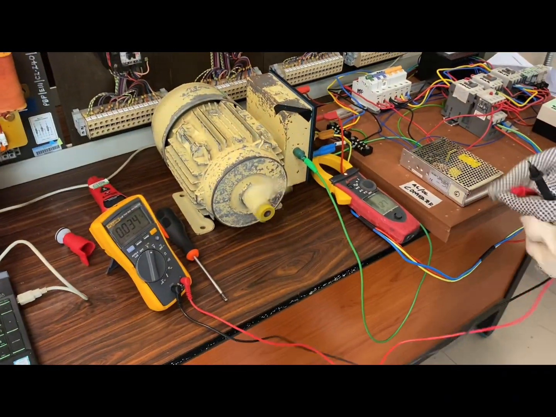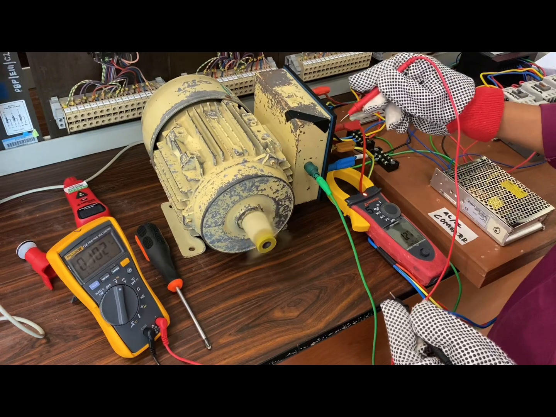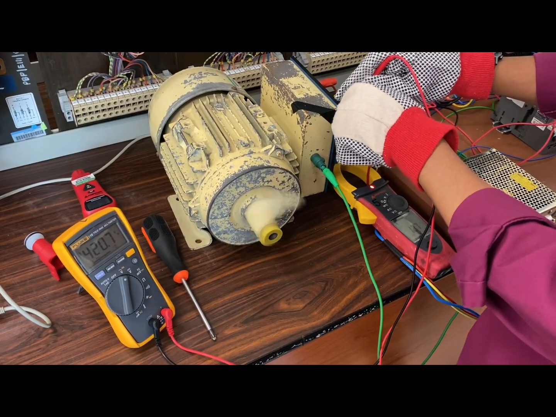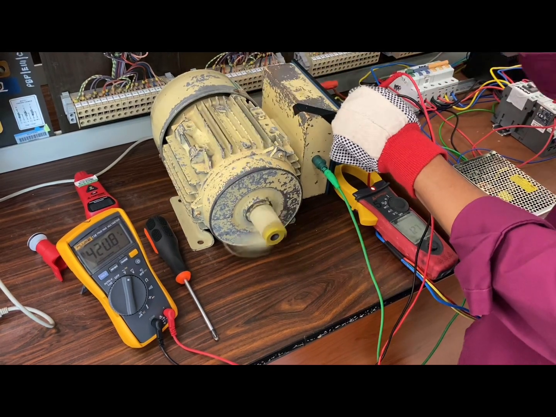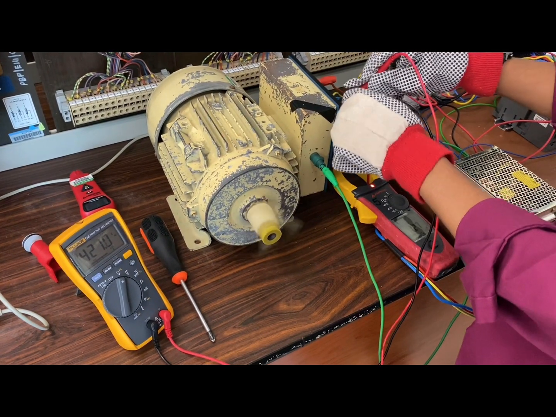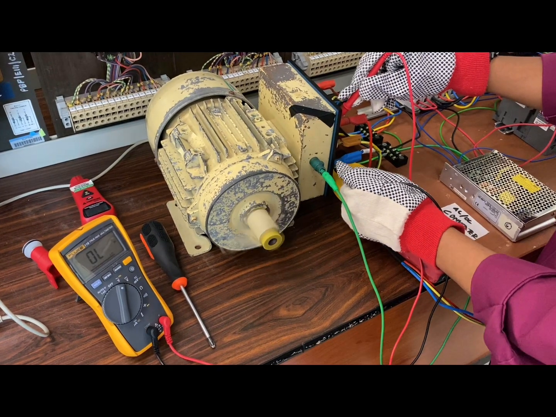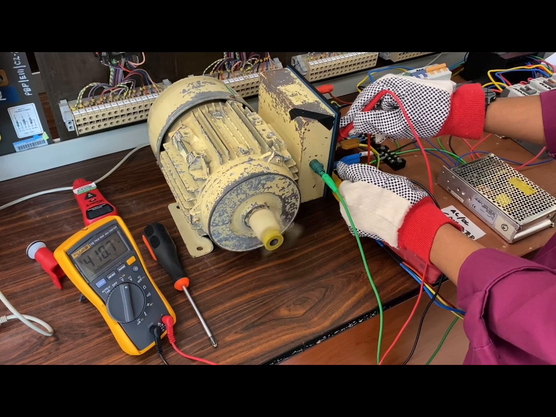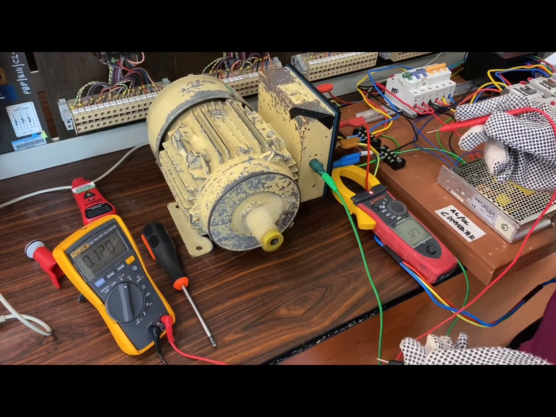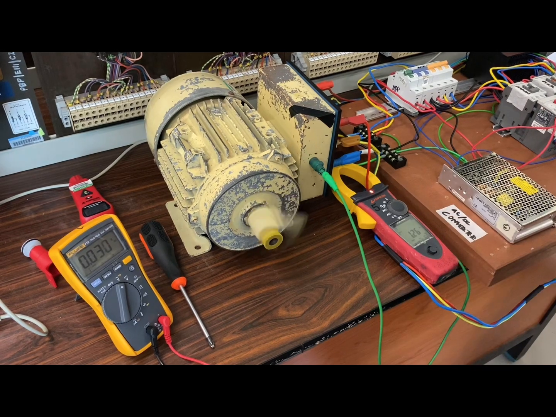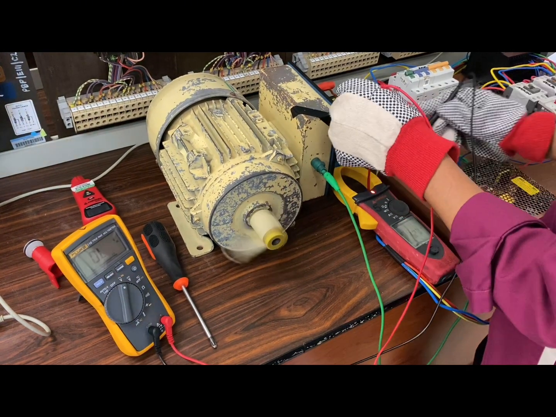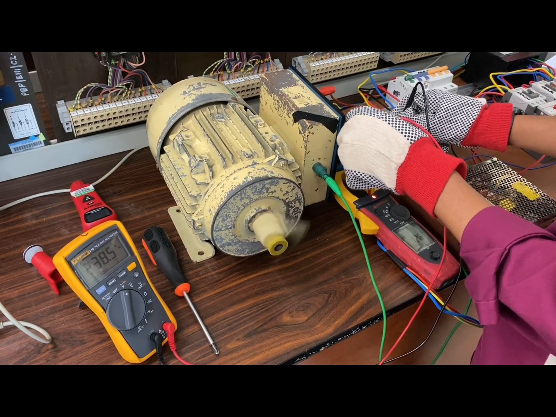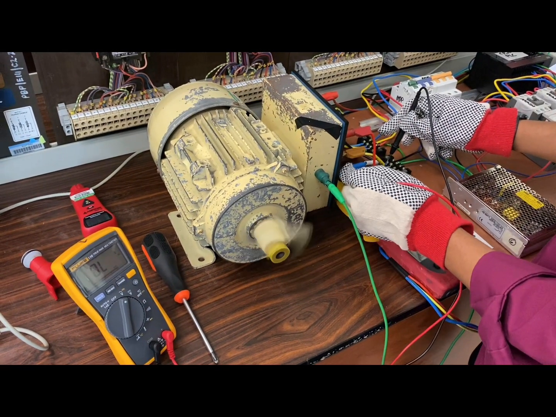And then for the next, we will measure the line voltage, which is first the voltage between red and yellow. So that's the value for voltage between red and yellow, and then between red and blue. And then between yellow and blue. And next, the phase voltage, which is between red and neutral. And then yellow to neutral, and then blue to neutral.